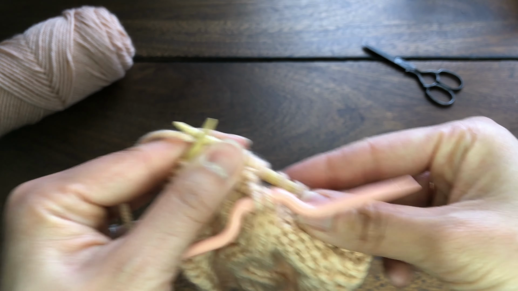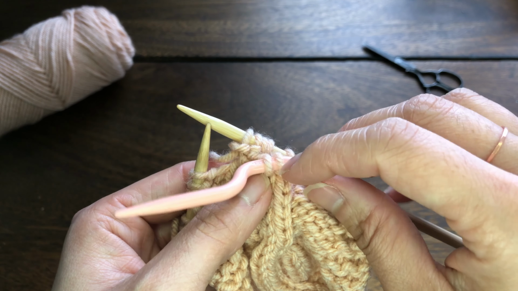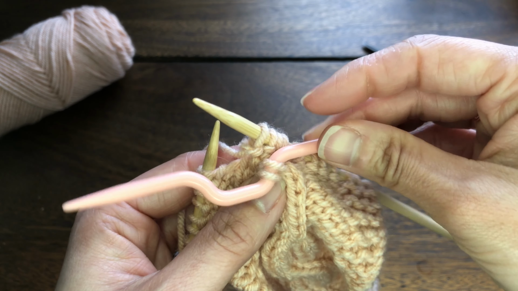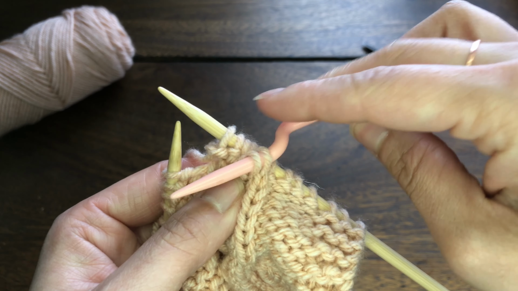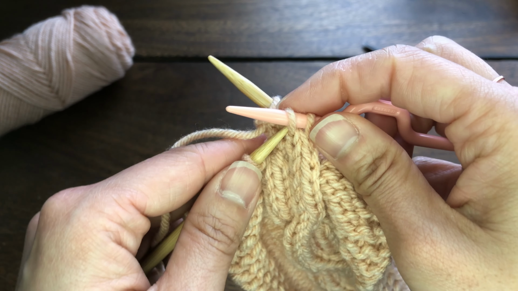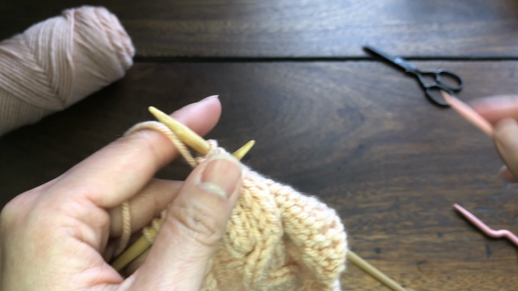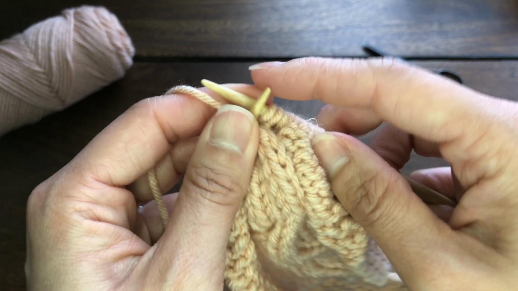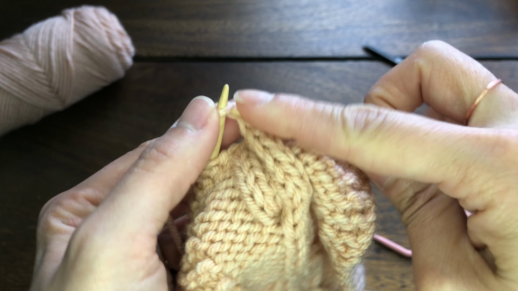And now we are going to work on these 2 stitches. So we are going to transfer these stitches onto the left needle, or you can directly knit from this cable needle. But I like to transfer back onto the left needle and then work on these stitches, whichever works for you. And then knit these 2 stitches.